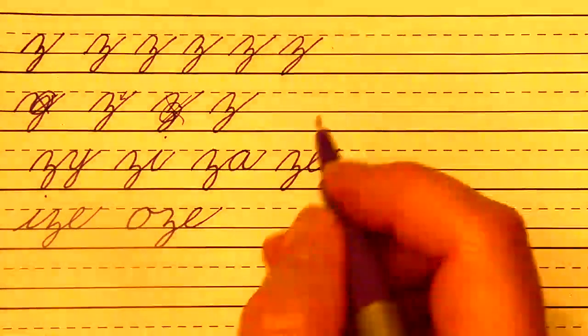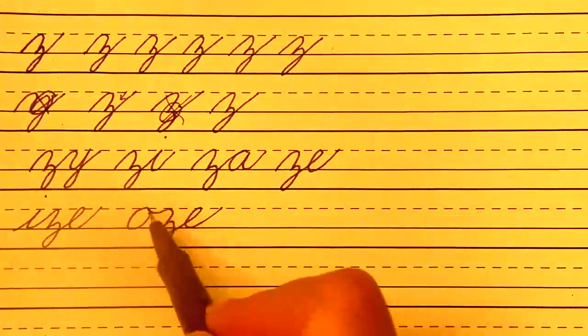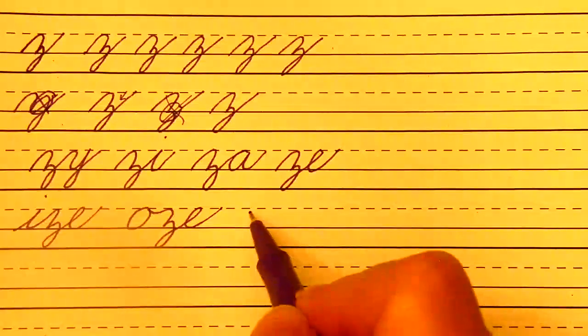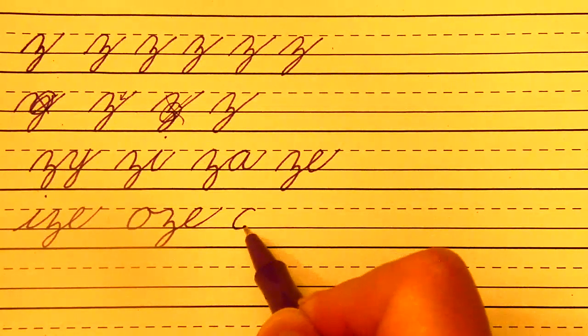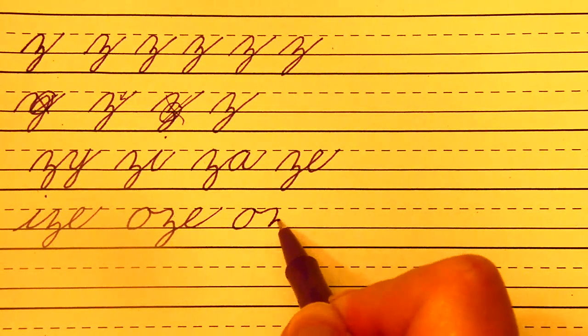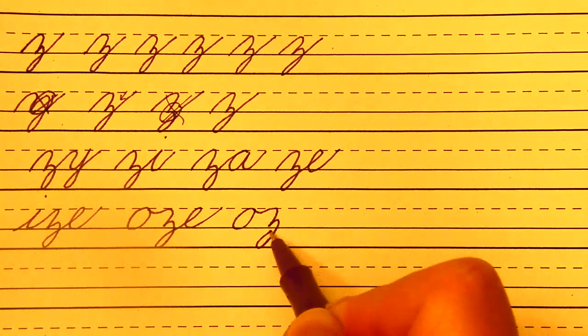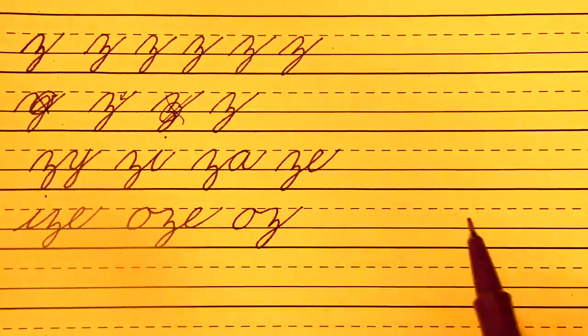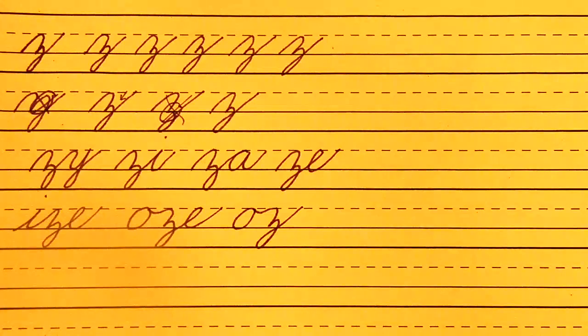Now, I'm going to show you OZE again. Because O is a letter with that little hook, watch again what it looks like. Here's your O. Give it a hook. Up and over curve, baby over curve, to the basement, loop back, under curve. This 3-letter combination is a good one to practice. Practice that too.